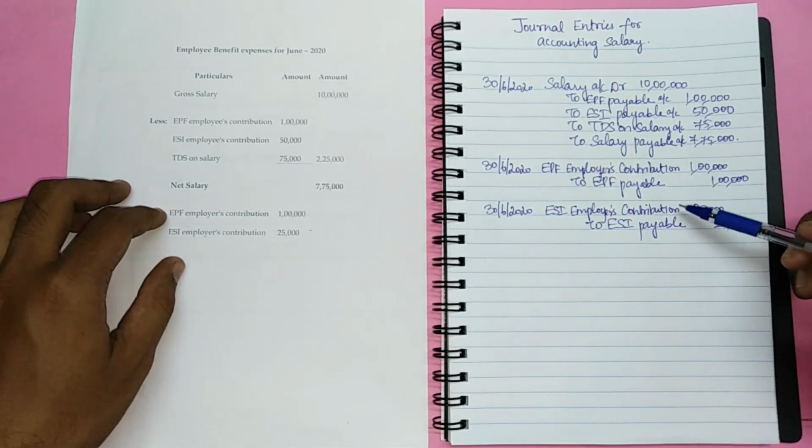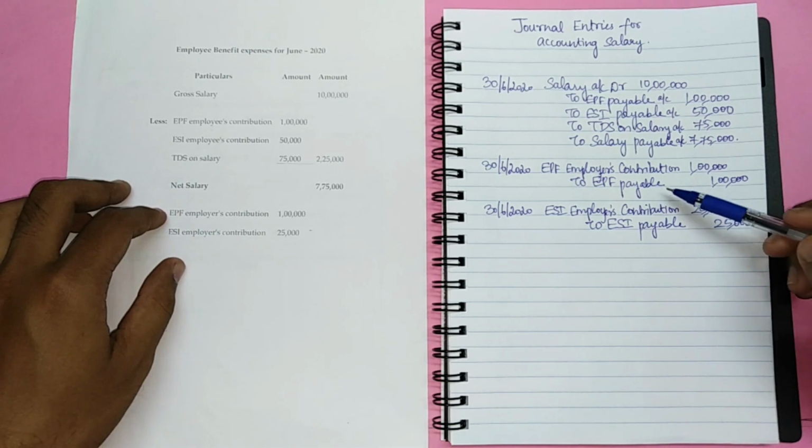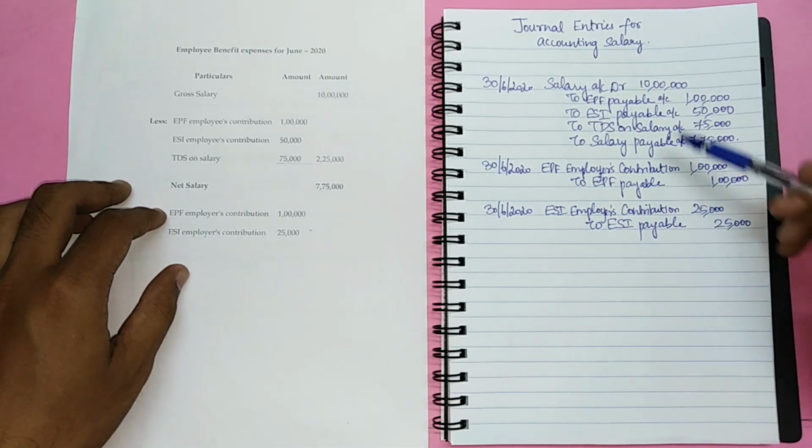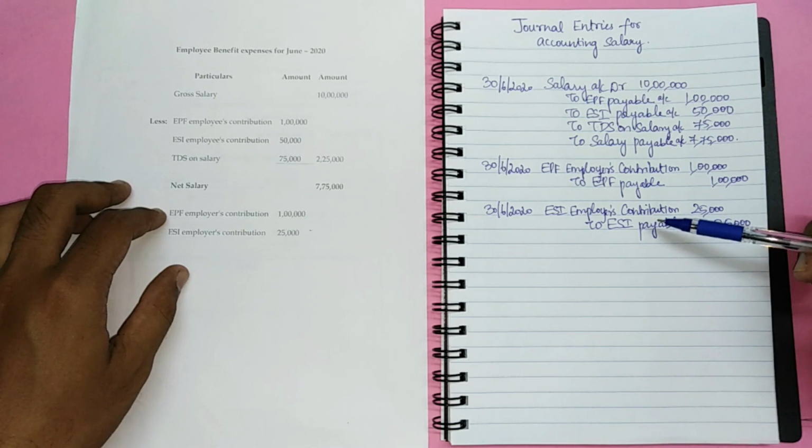Thus, we have debited the expense heads and given credit to the respective liabilities. These three entries are recorded on the month end.